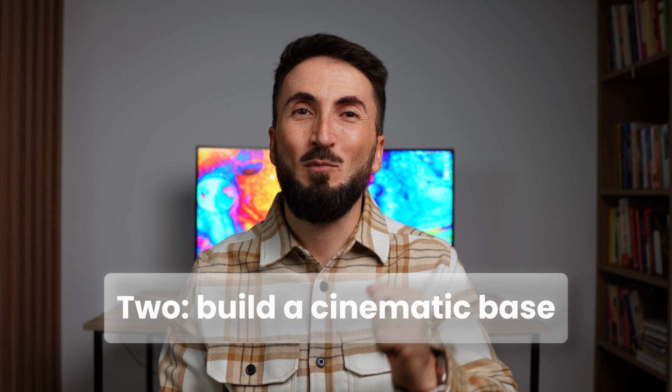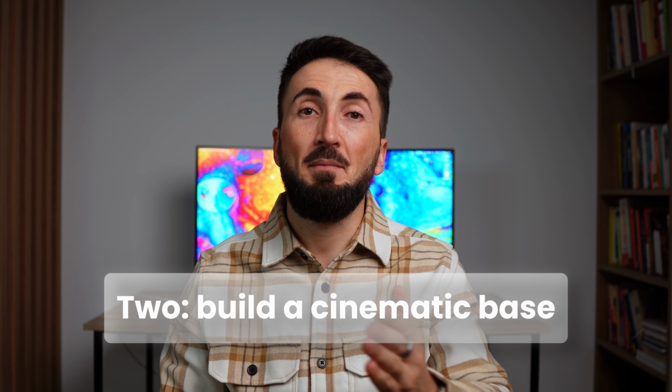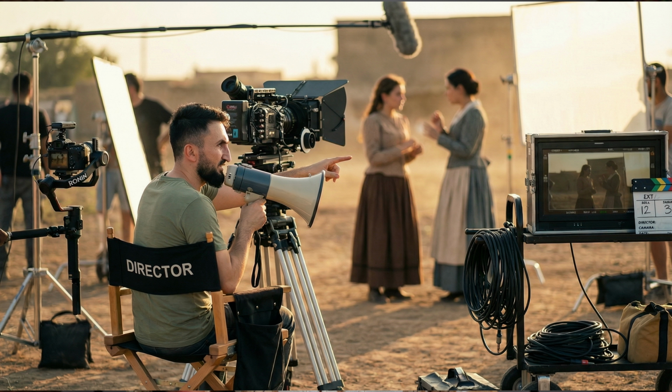Step 2. Assign the model a single task. Build the cinematic base. Most people type make a YouTube thumbnail and they get generic AI stock photo energy. Instead, you prompt like a director. You want scene, vibe, lighting, and one clear instruction. Keep your face realistic and recognizable.